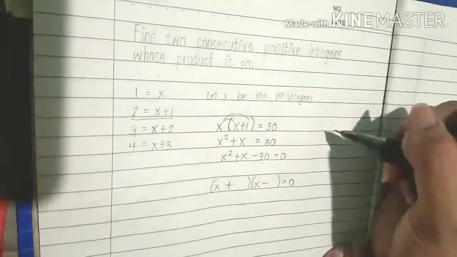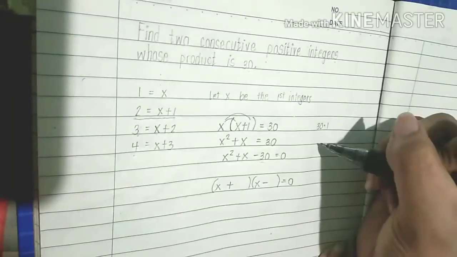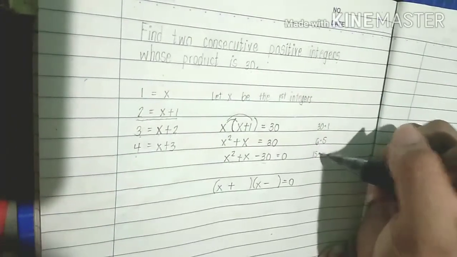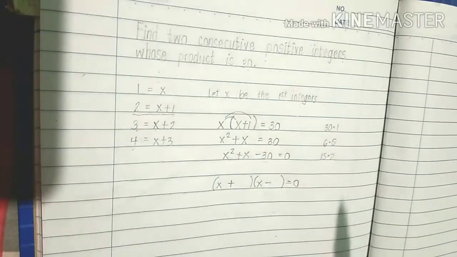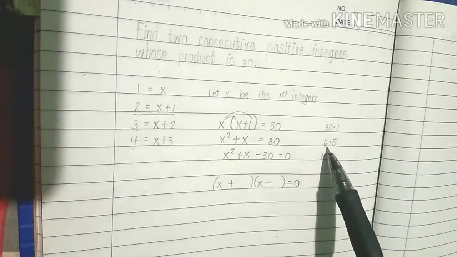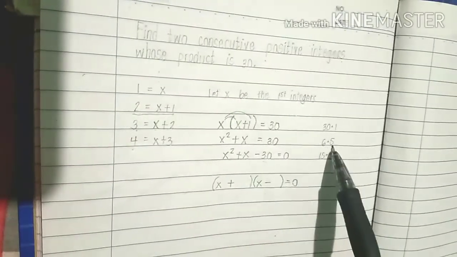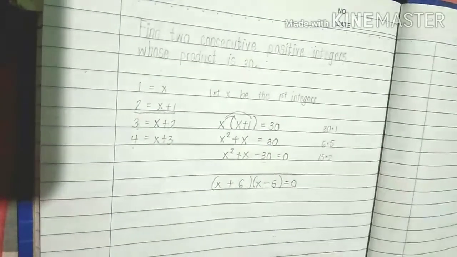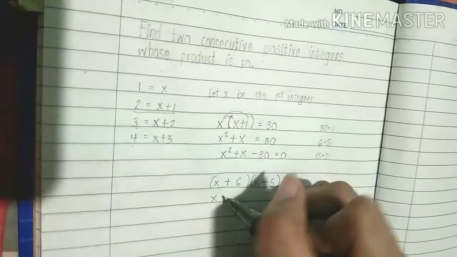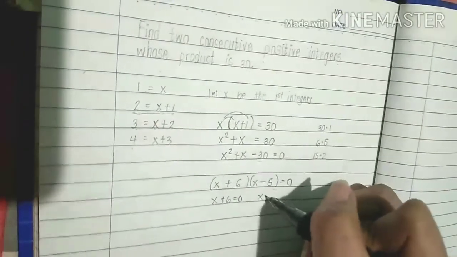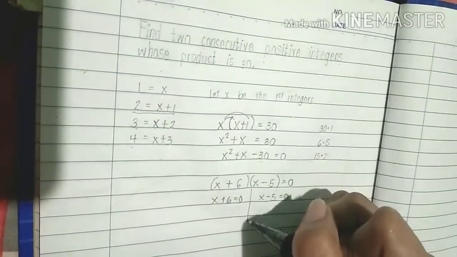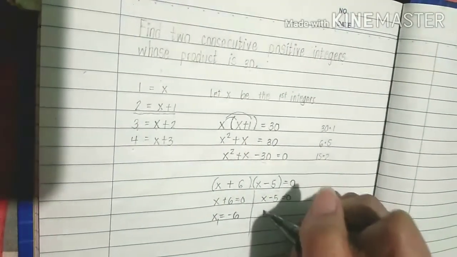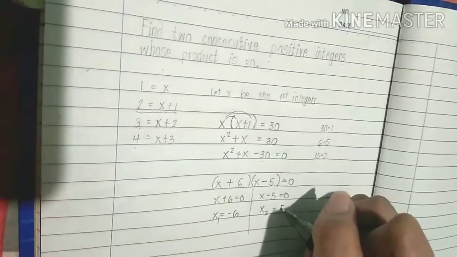Factors of 30. Let's try to write it here. 30 times 1, 6 times 5, 15 times 2. But we need to use the two numbers that, if you add or subtract, the answer will be 1. So the 5 and 6, or the 6 and 5. Equate it to 0. x plus 6 is equal to 0, and x minus 5 is equal to 0. Then x equals negative 6. This will be our x sub 1. And our x sub 2 will be positive 5.